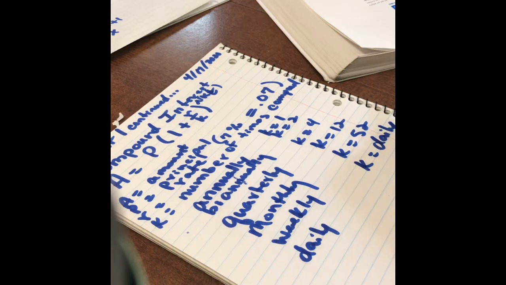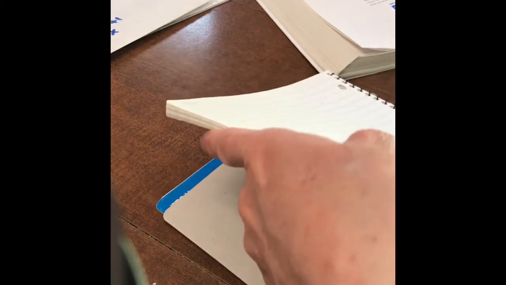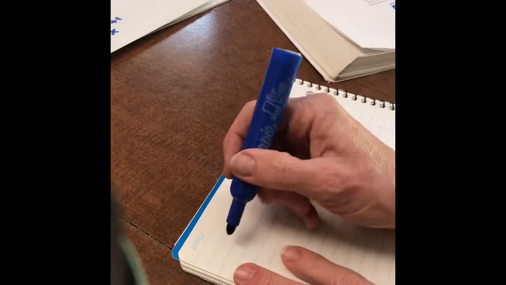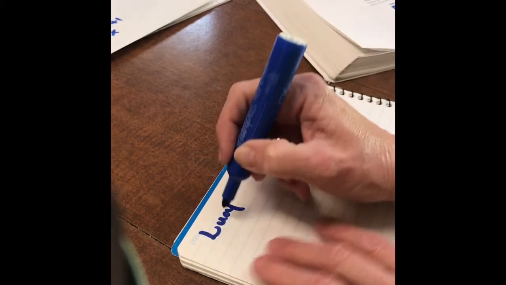So let's look at a problem that's like number 2 on the take-home test. And I will now mention my pet's name. And the first pet that I'm going to mention is Lucy.